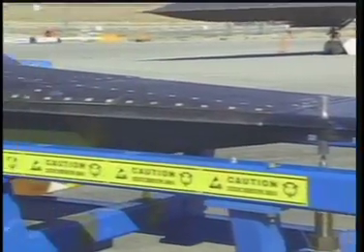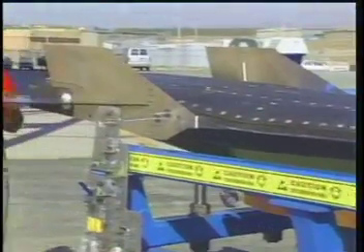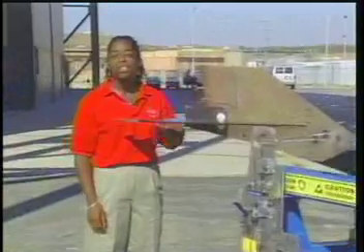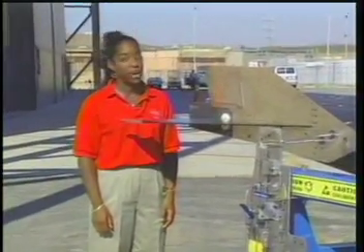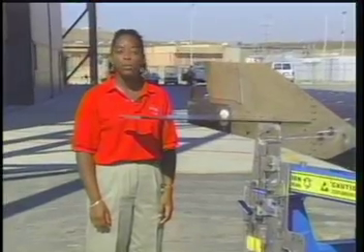Now, in the case of the HyperX, the flight computer controls the wings and the tails to keep the vehicle flying and stable throughout the experiment. If not for these calculations, we wouldn't be able to fly and get the necessary data.